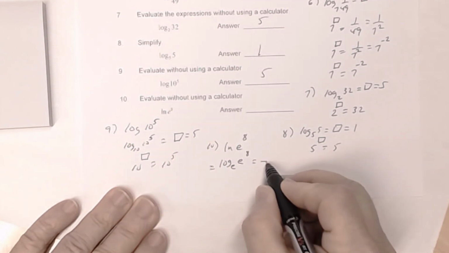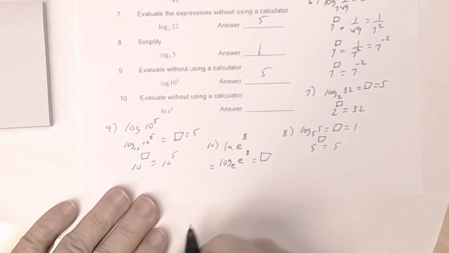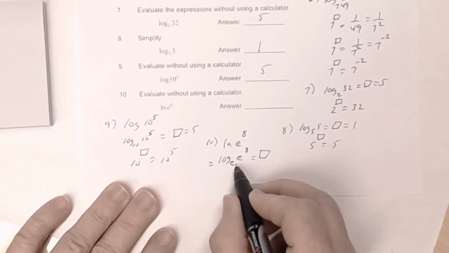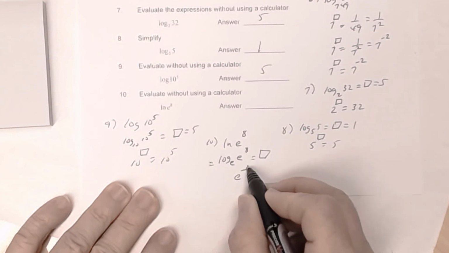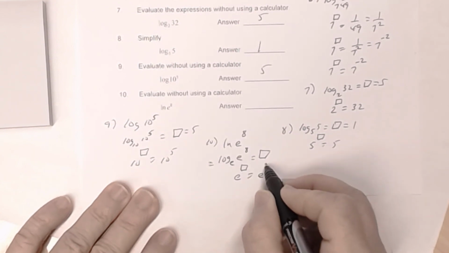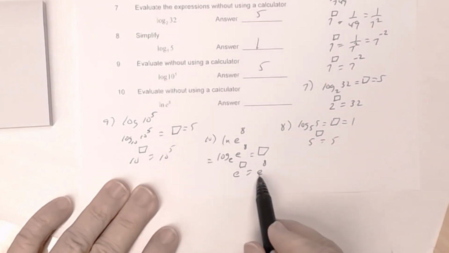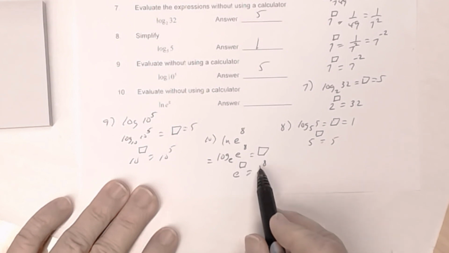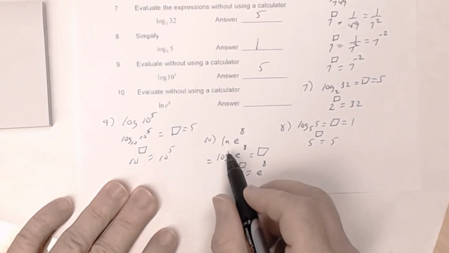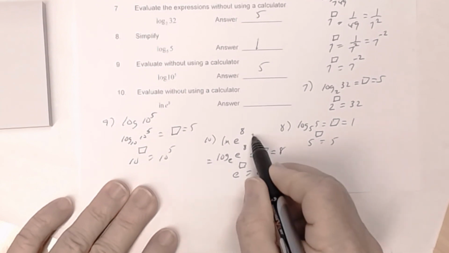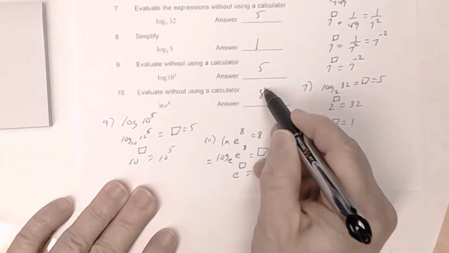So if you say equal x or whatever, then you're going to change this to an exponential. Your base is e. So e to what power is the argument? And your argument is e to the 8th. Well, when the bases are the same, those exponents have to be equal to each other. So therefore, the natural log of e to the 8th is just 8. That's all it is.